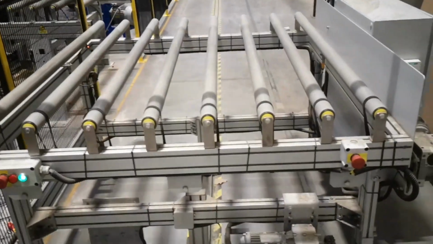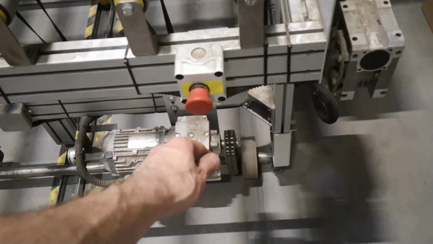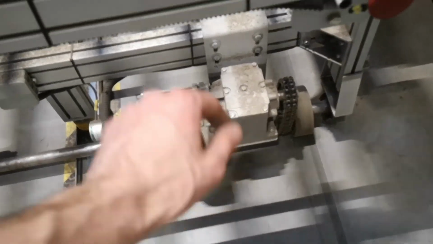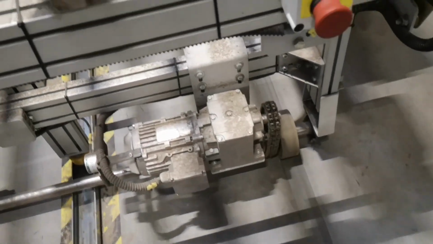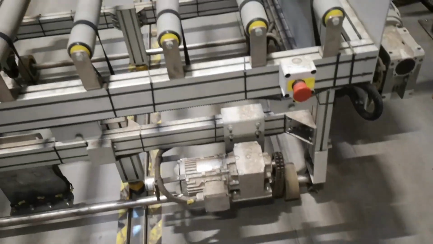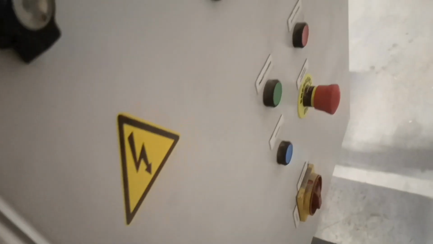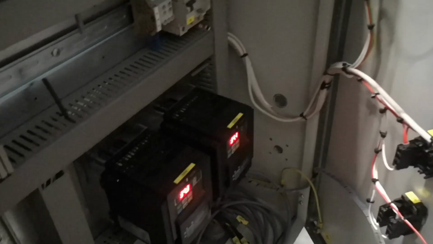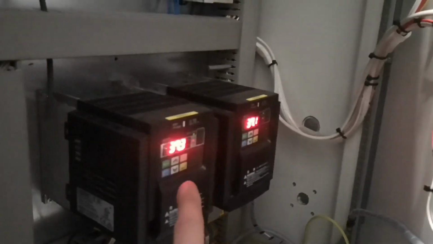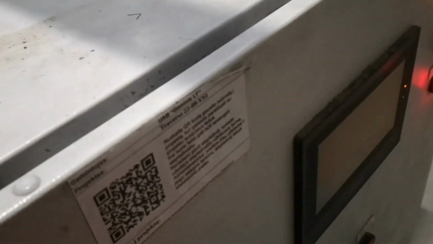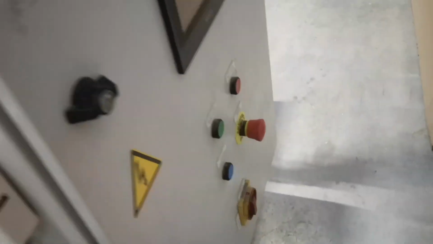Let me show you one more thing. I will press emergency stop, and the point is this motor has no brake. You see, I can move it with the hand. Let me open the control box. I will show you. I have home run variable frequency drives, and I will explain you soon. I can reset the alarm here and start the process here, or I can use this button.